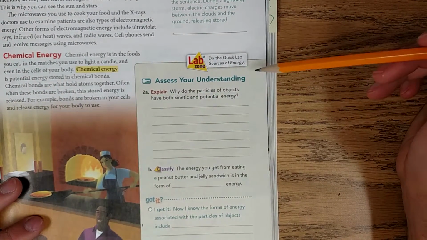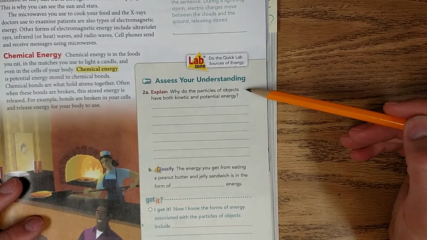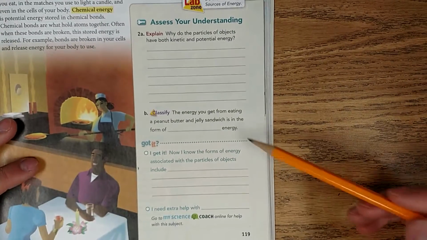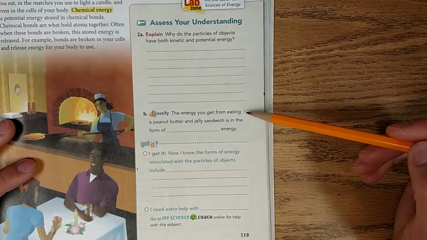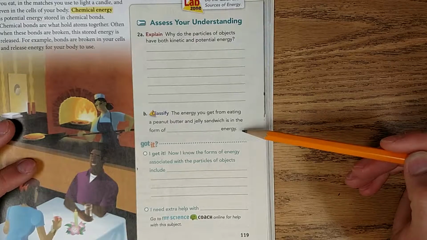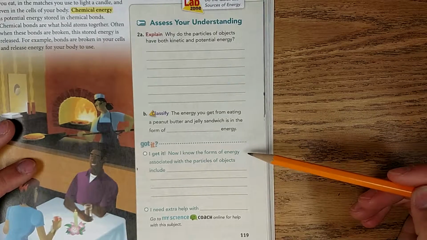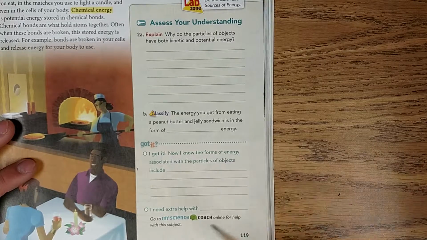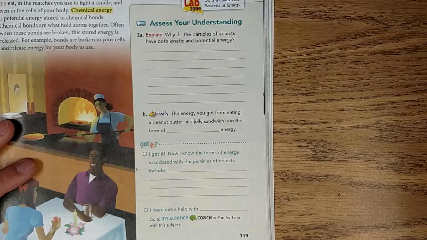Assess your understanding. Why do the particles of objects have both kinetic and potential energy? B. The energy you get from eating a peanut butter and jelly sandwich is in the form of blank energy. Now I know the forms of energy associated with the particles of objects include, write your answer down here, and I need extra help with whatever you need extra help with.